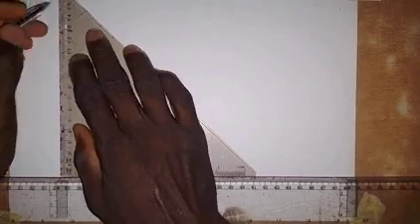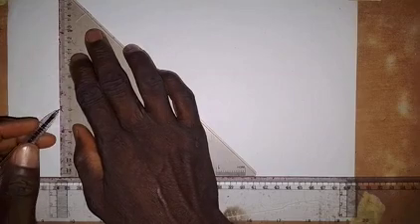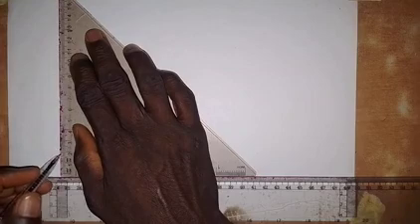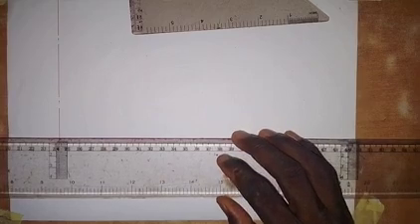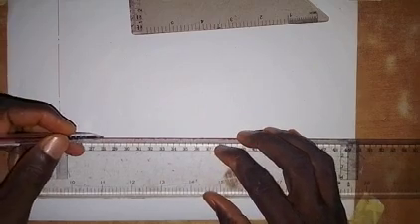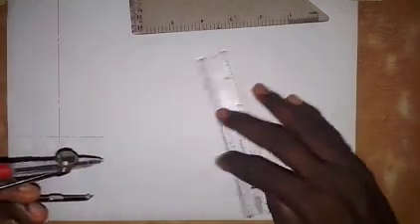So the first thing that we need to do is to draw a vertical center line, like this. Alright, then we draw a horizontal center line. The next thing we have to do is to draw a circle of radius 25. If the diameter is 50, the radius is 25.